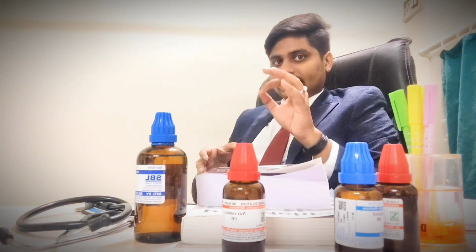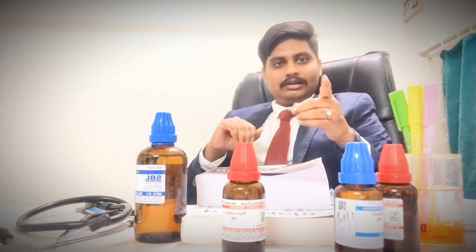So, this condition is mostly unilateral. Either the right side gets affected or the left side gets affected. Both sides will not get affected at the same time in quinsy, only either left or right.